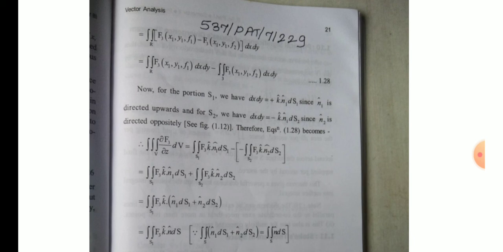Then the integral of del F1 by del x dV plus the integral of del F2 by del y dV plus the integral over R of the integral from z1 to z2 of del F3 by del z dz dx dy, where R is the projection of S in the xy plane. Then the integral over R of F3 at x, y, z2 minus F3 at x, y, z1 dx dy, which is the integral over R of F3 at z2 dx dy minus the integral of F3 at z1 dx dy.